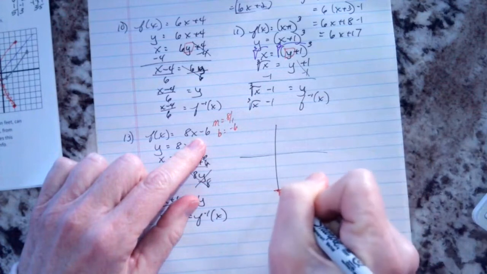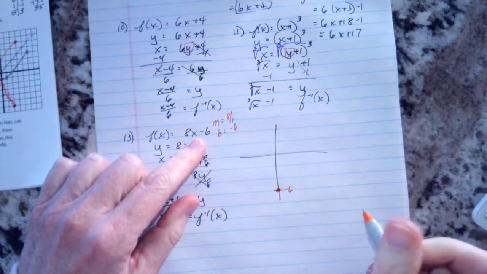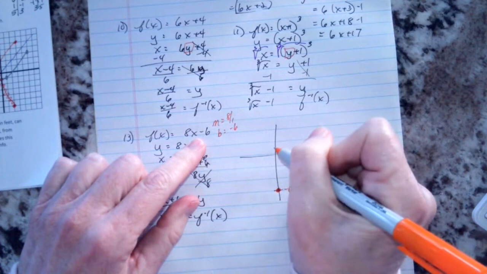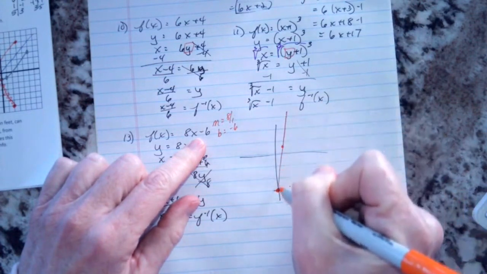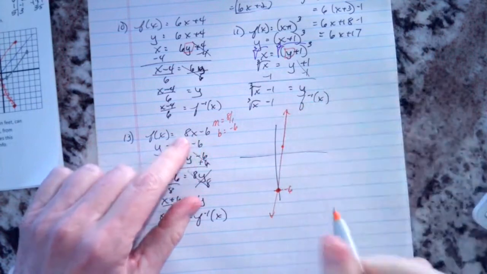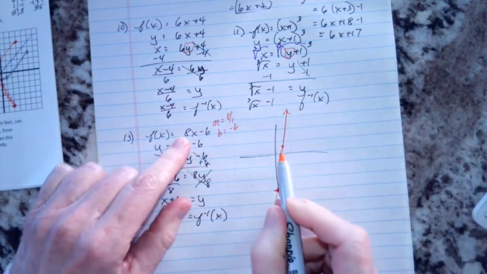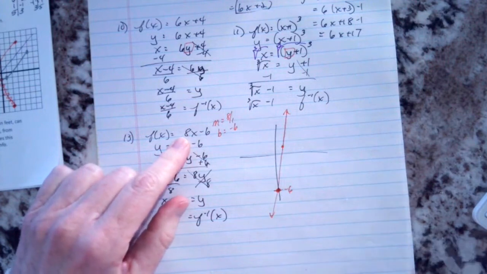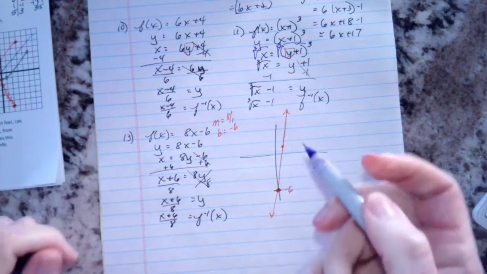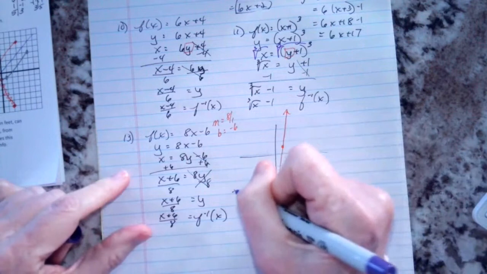So I'm going to go down here to negative 6, begin there, and then go up 8 and over 1. So it's a super steep line, something like that, because its slope is 8. I've got to climb up 8 steps before I can move over 1. Very steep line.